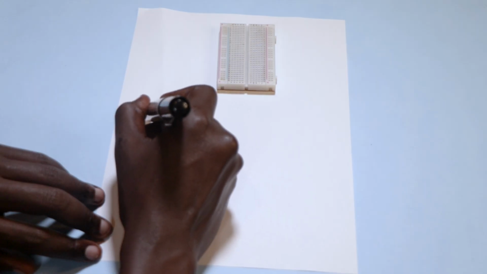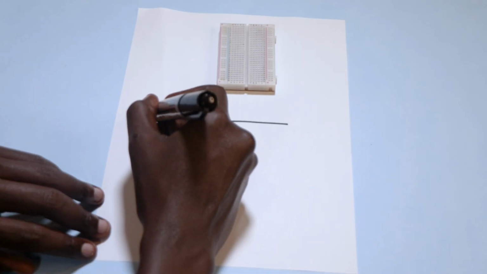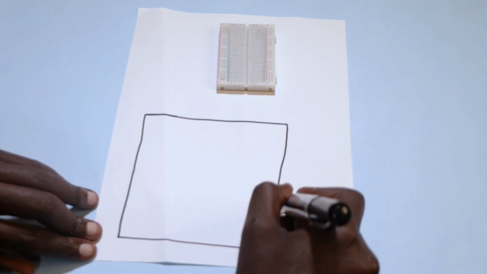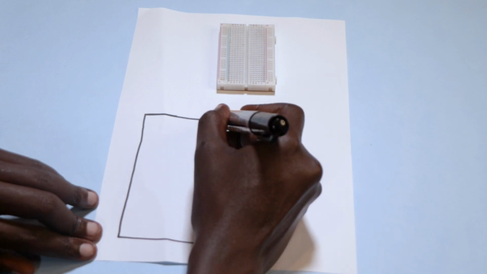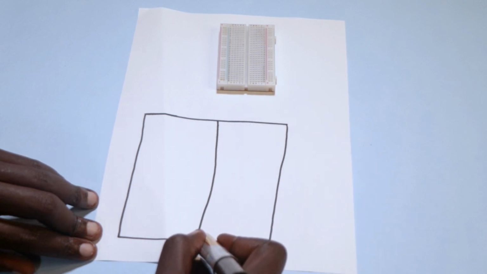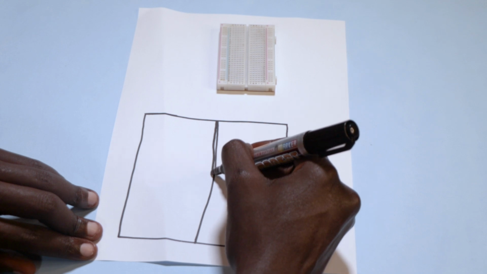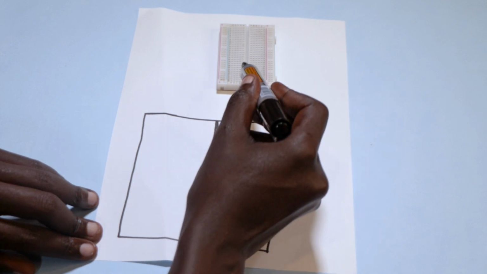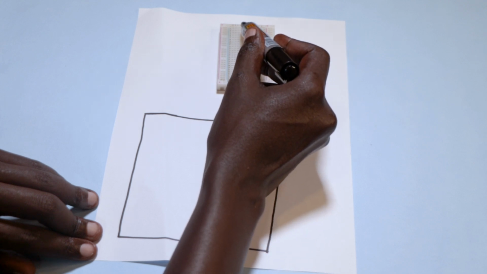All right, so I'm going to draw how the breadboard looks inside, and then you just have to keep comparing what I'm drawing to what you're seeing. If this is our breadboard, and then you have this line in the middle. So this thick thing in the middle corresponds to this line in the middle.